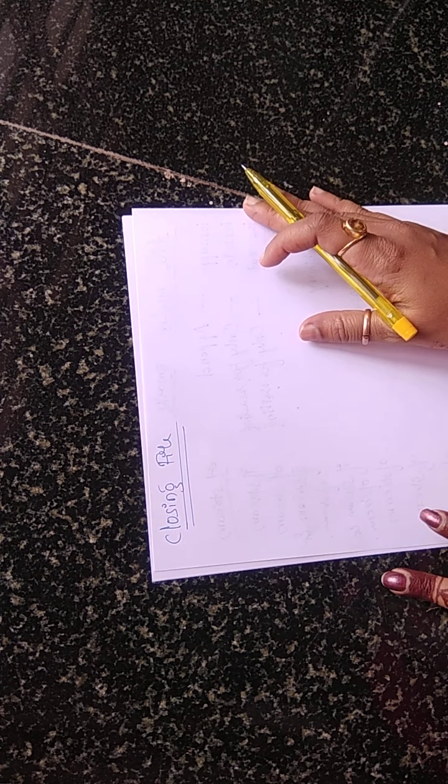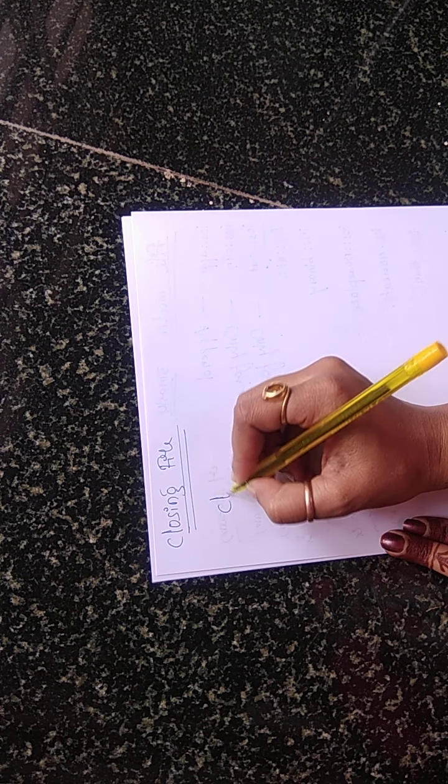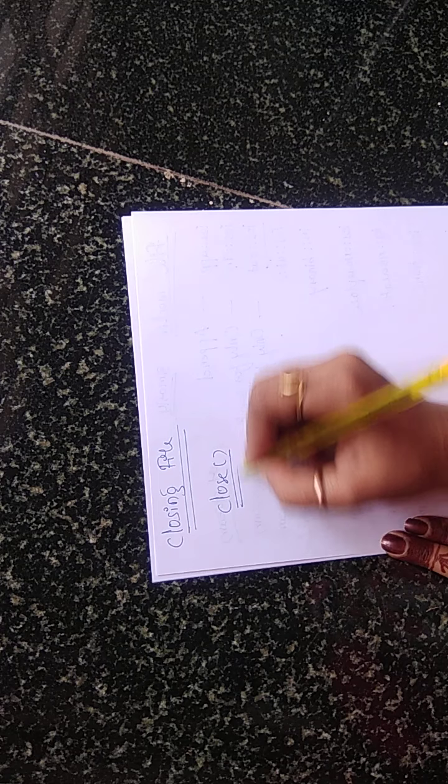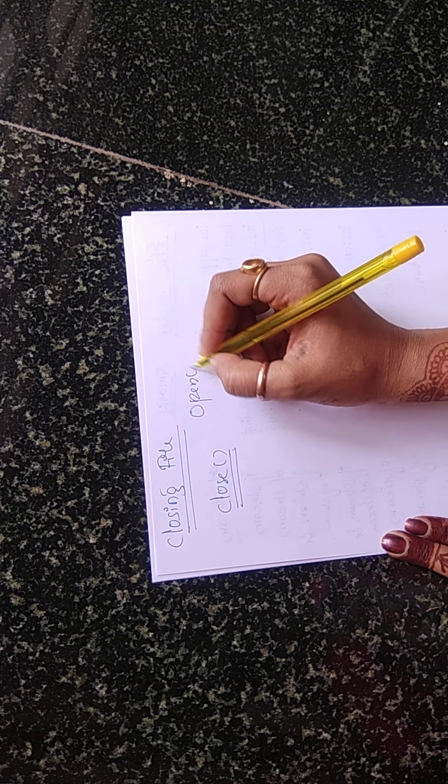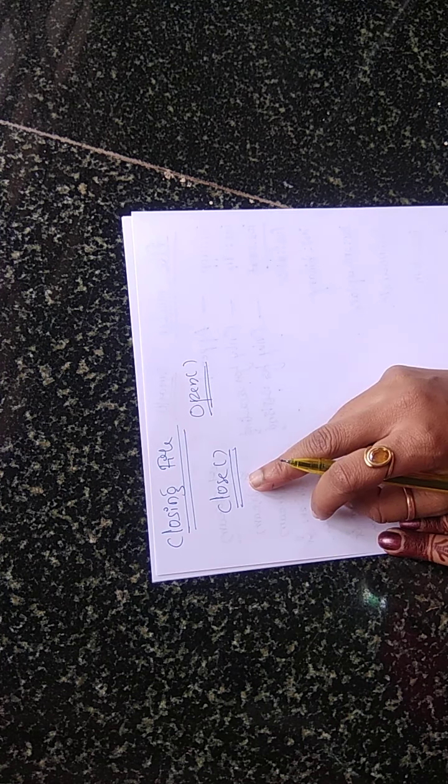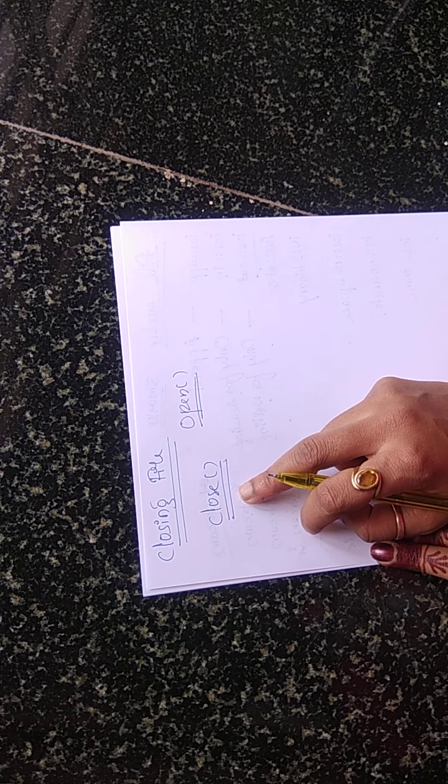When you want to close a file, we have to use a member function called close. As we have the open member function to open a file, similarly we have the close member function to close the file. When you execute this close member function, it removes the linkage between the file and the stream object.